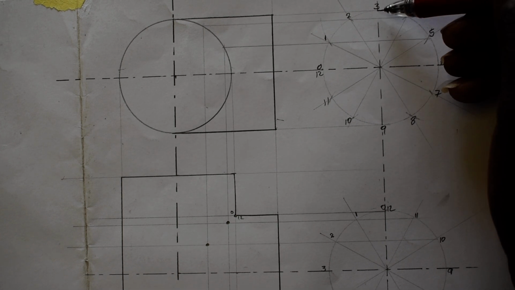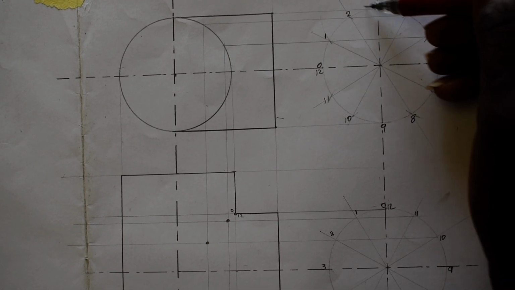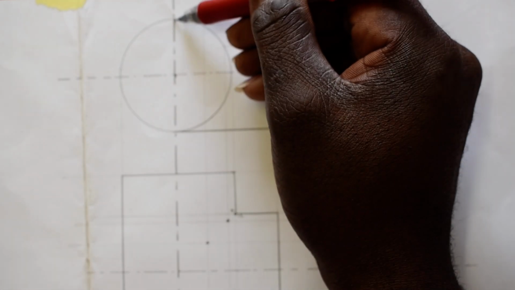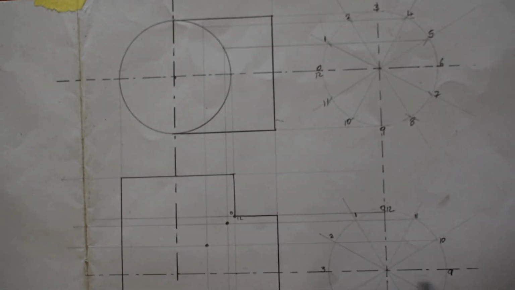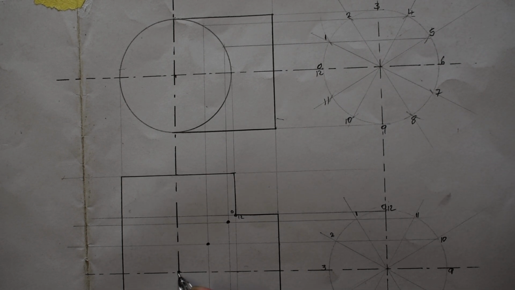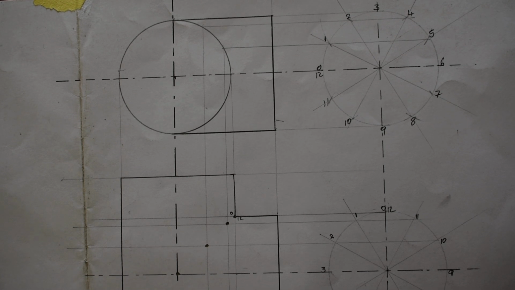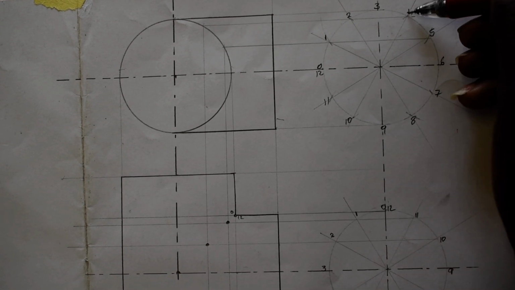So point 3, which is the center. You understand? Trace it. There it goes. Once it touches the main pipe, it's going vertically down. It must intersect with point 3. So it's the center. This is 3, it's the center. You get it?